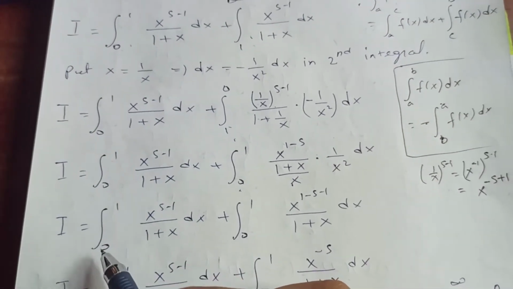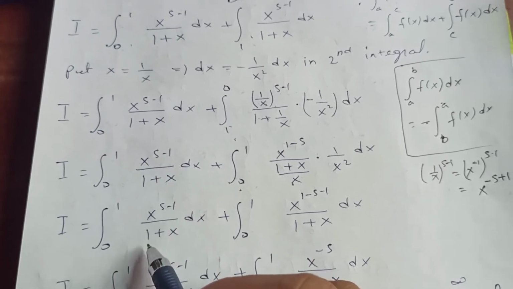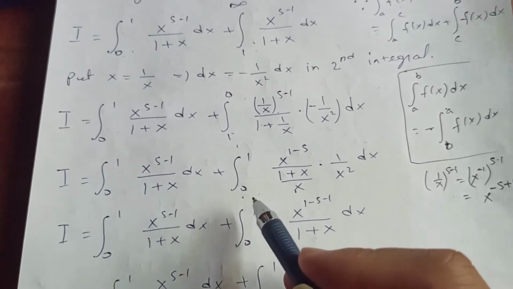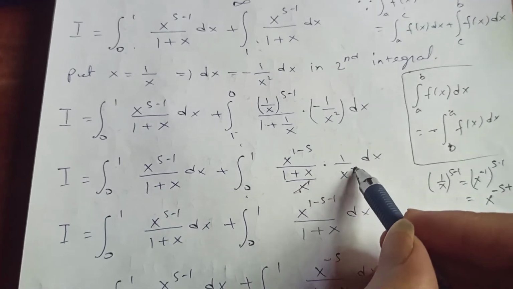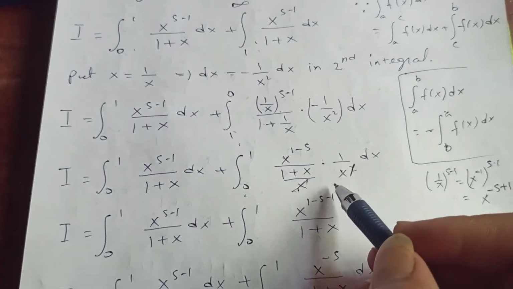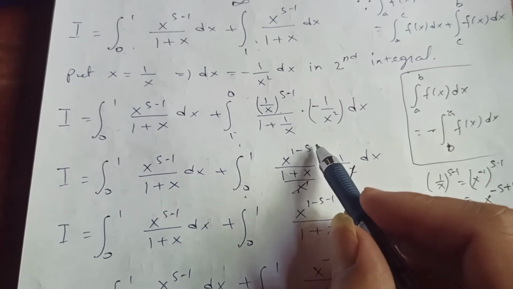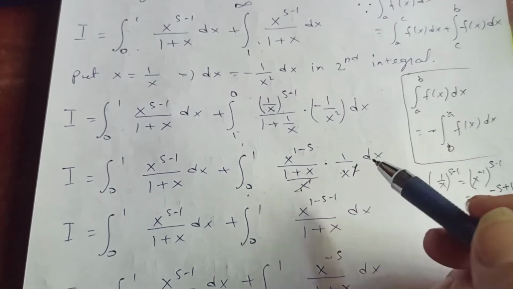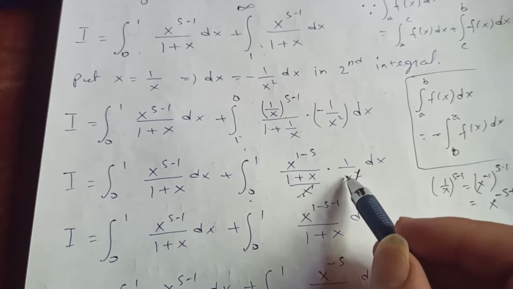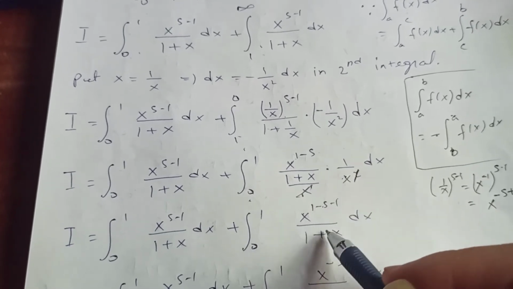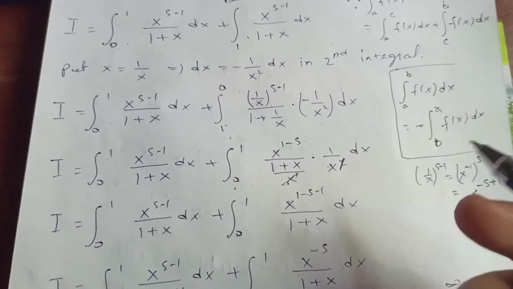So I is equal to the integral from 0 to 1 of x to the s minus 1 upon 1 plus x dx plus the integral from 0 to 1, where here the factors will cancel. Here the negative sign is taken up, so it will be x to the negative s upon 1 plus x dx.